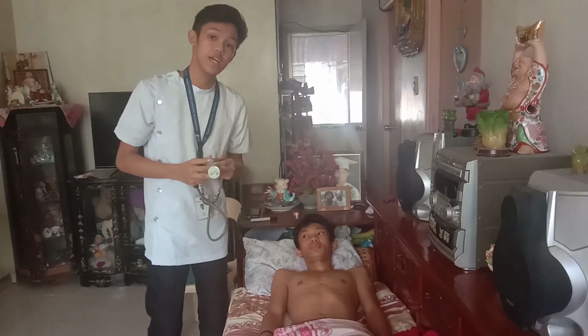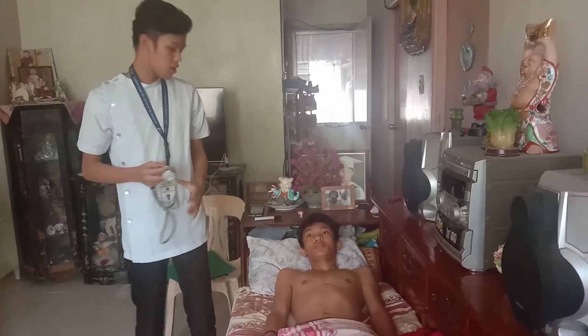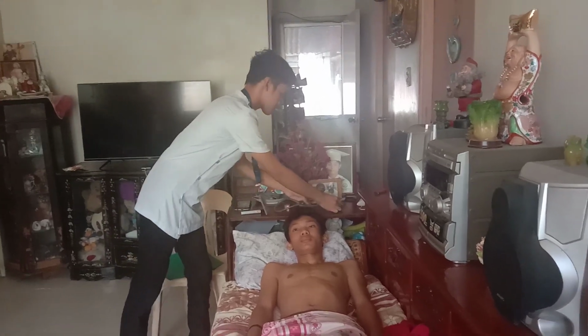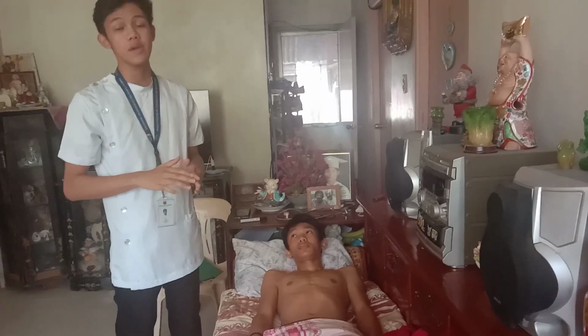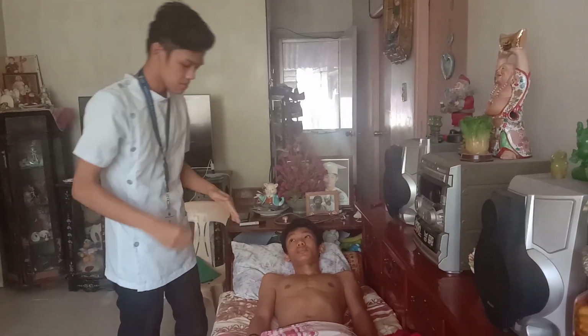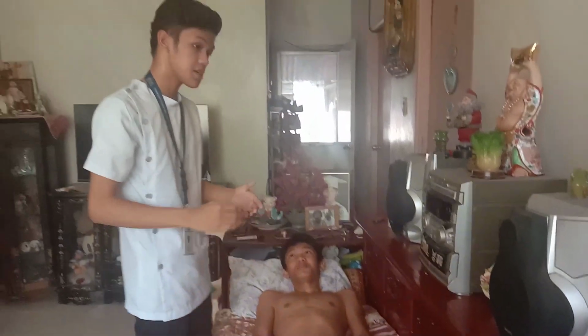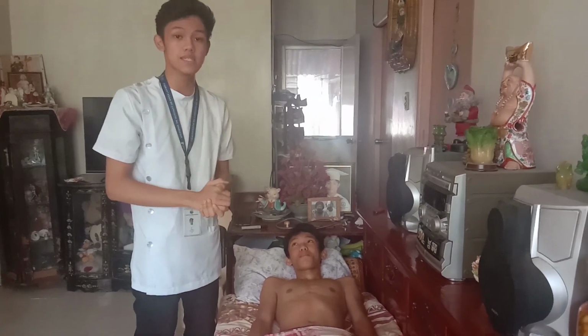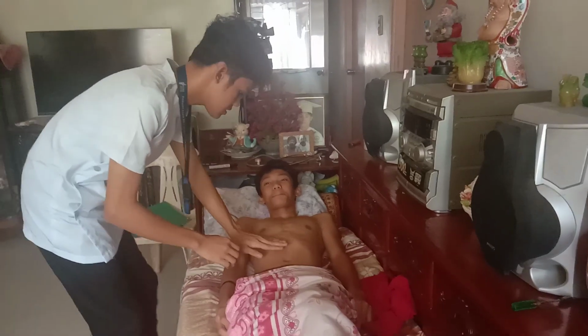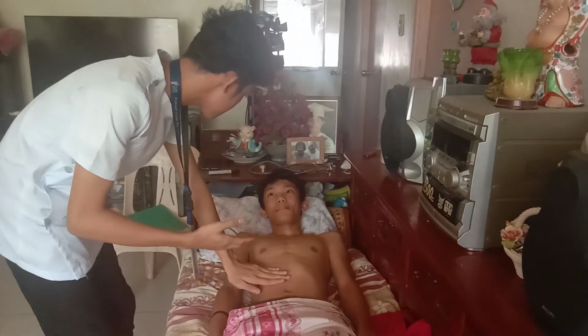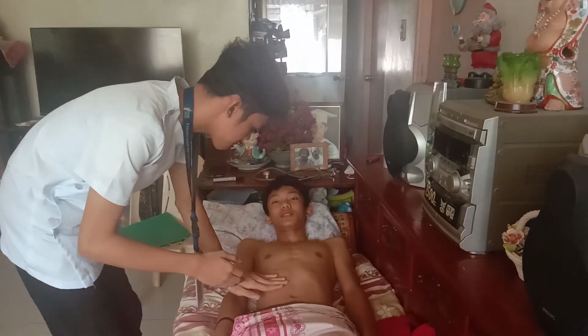And next, after that, we're going to percuss the abdomen of the patient in every quadrant of the patient's abdomen. Check if there is any tenderness, masses, or muscle resistance. Sir, tell me if there is any pain that you feel. Yes.